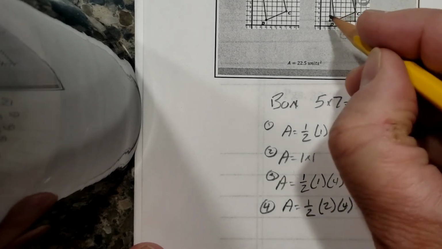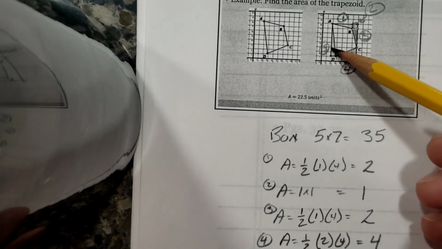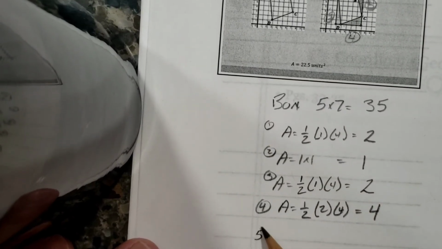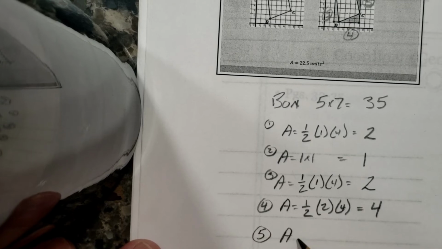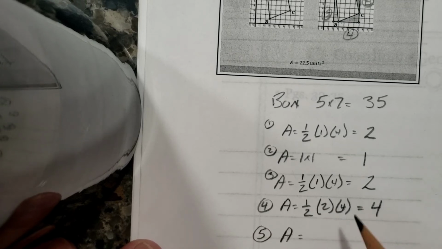And then the last one right here, that last triangle you see right over here, okay, that one is 1 by 5. I'm sorry, check that, 1 by 7. 1/2 times 1 times 7, which is 3.5.